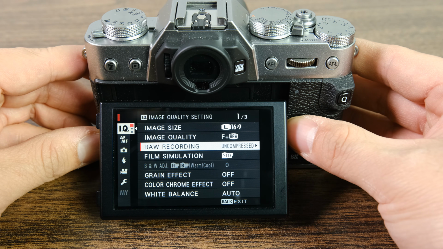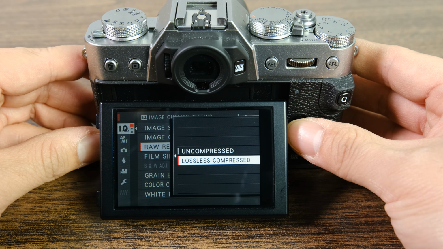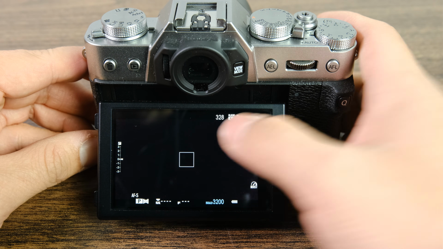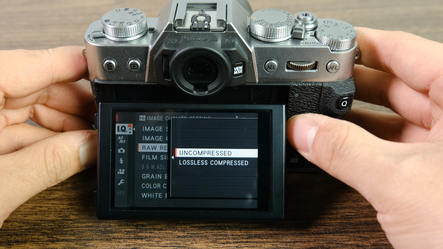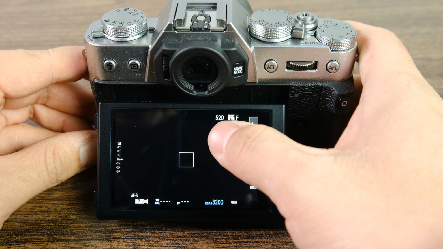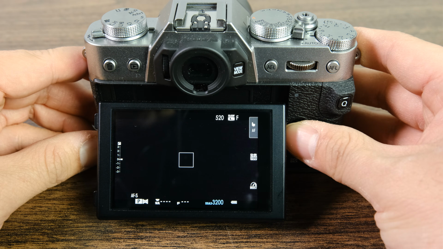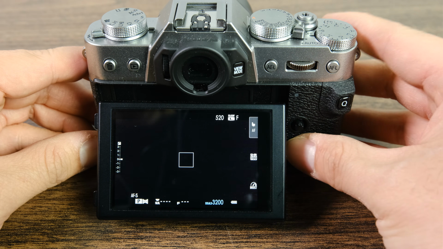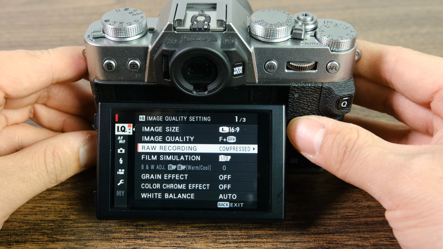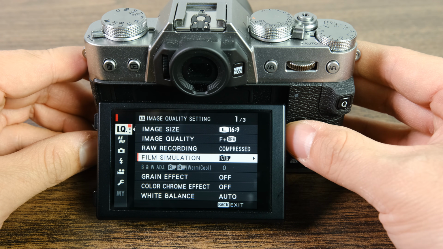When it comes to raw recording, I like to go to lossless compressed. If we actually go out to the main menu, you'll notice that we can take 328 pictures. But if we go ahead and put it onto lossless compressed, what you'll notice is that we actually bump up to 520, which means that's quite a lot of additional pictures that we can actually take. So lossless compress is what I like to do. The compromise that you're going to have with lossless compress is that when you actually import those images into your computer, it's going to take a little bit longer because your computer is going to have to decompress it.